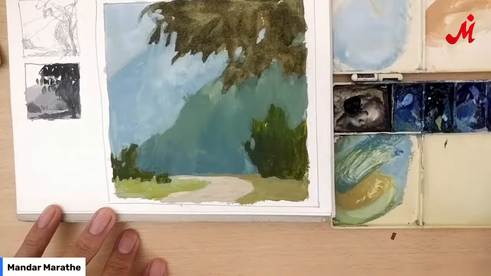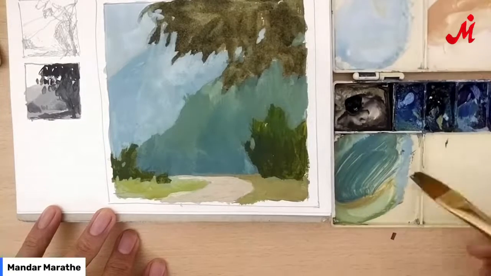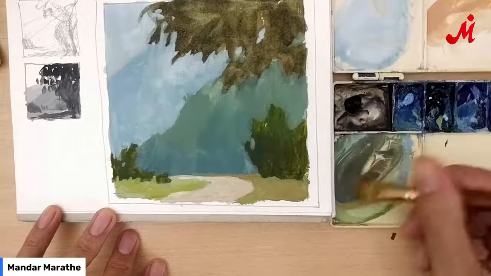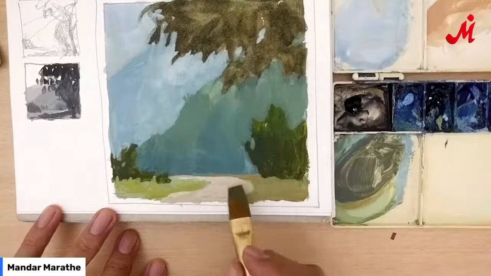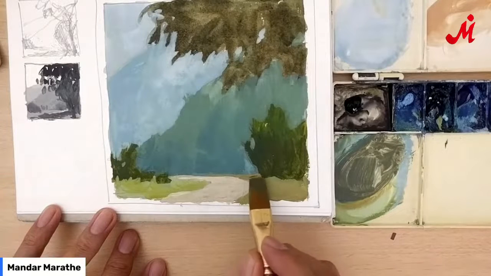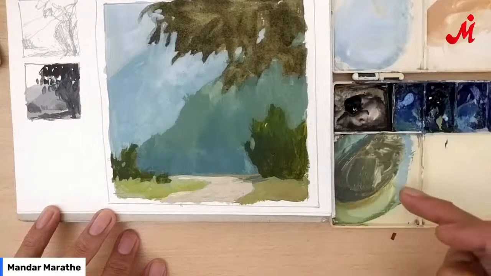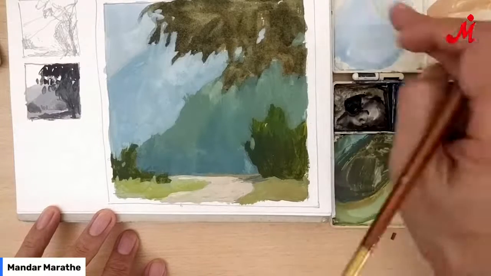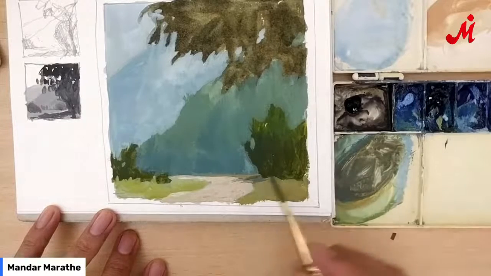But if you are starting out painting, or if you are not familiar with how to mix colors, then it will be easier for you to mix different colors in different wells like this and then use it.